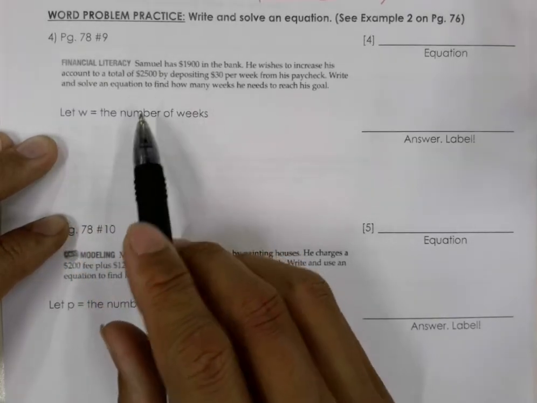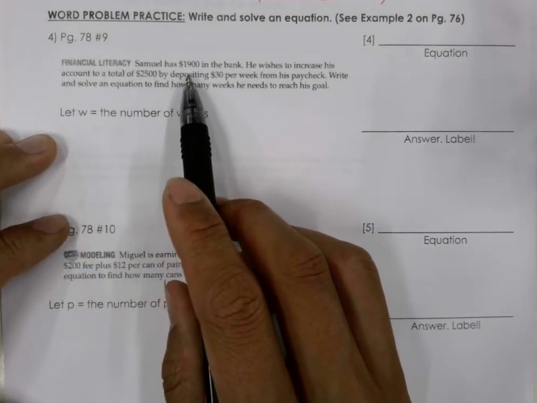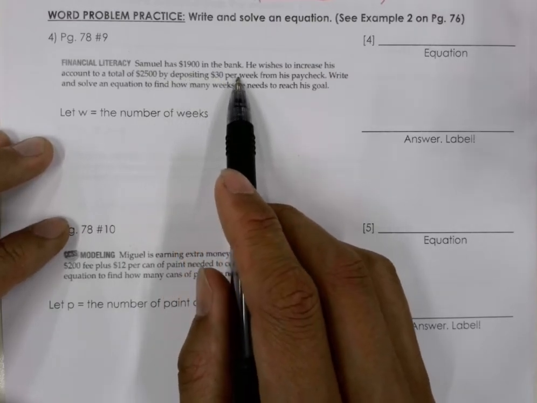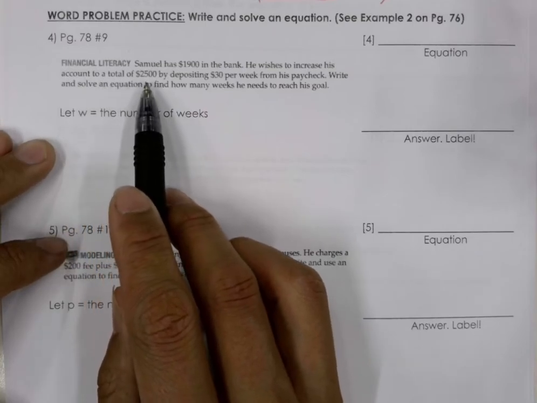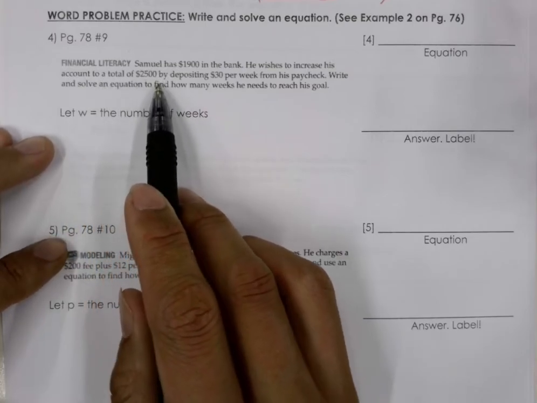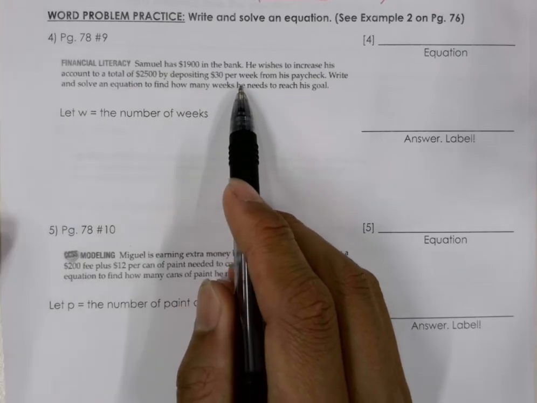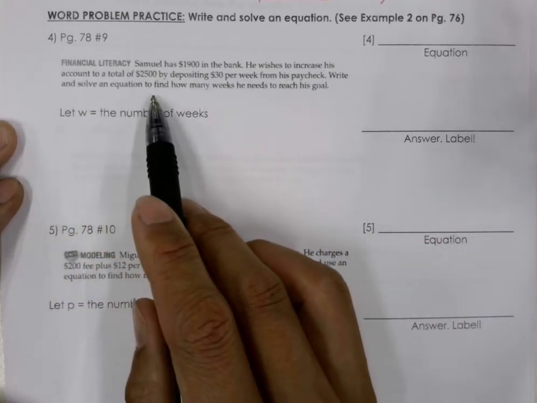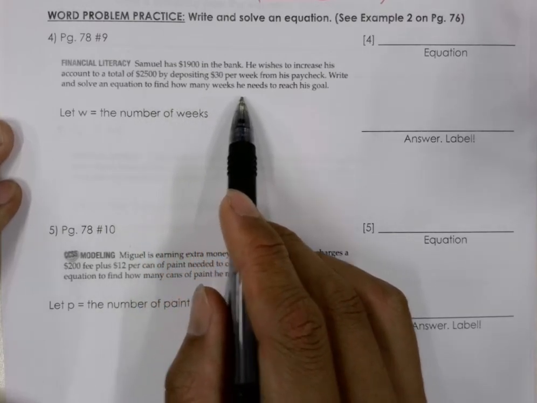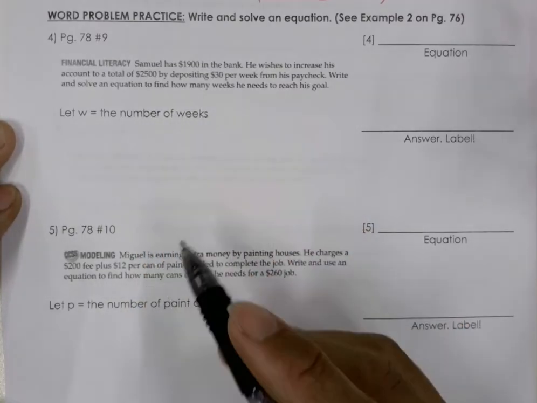Problem number 4 states that Samuel has $1,900 in the bank. He wishes to increase his account to a total of $2,500 by depositing $30 per week from his paycheck. Write and solve an equation to find how many weeks he needs to reach his goal.